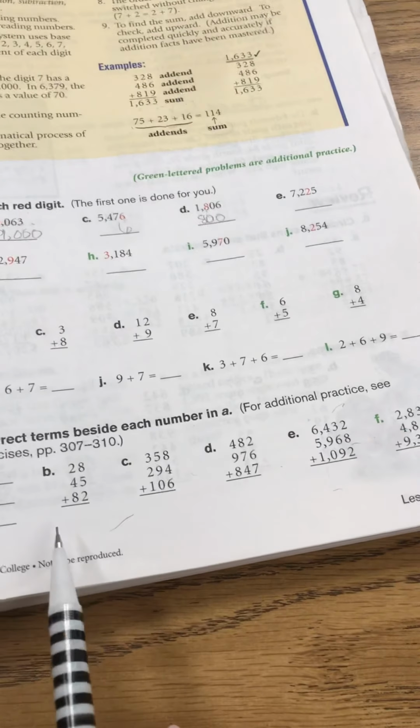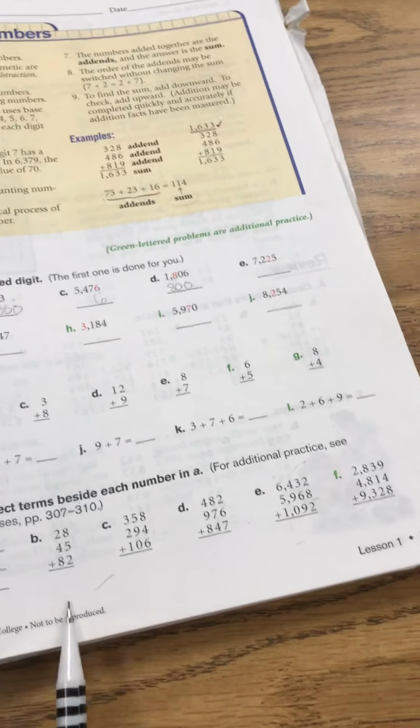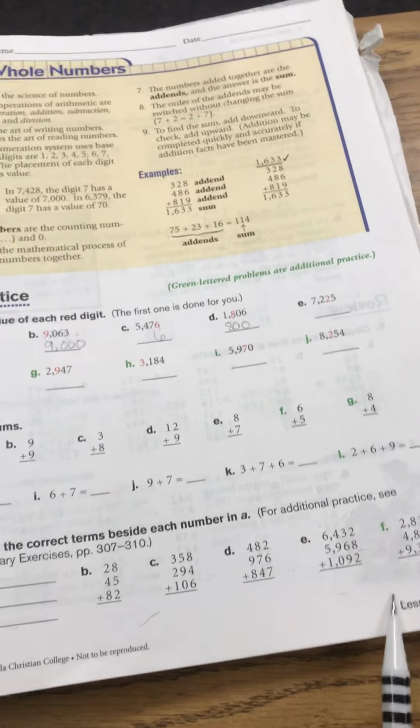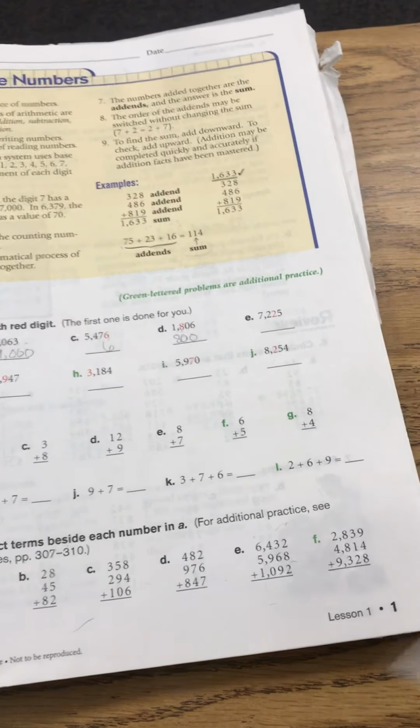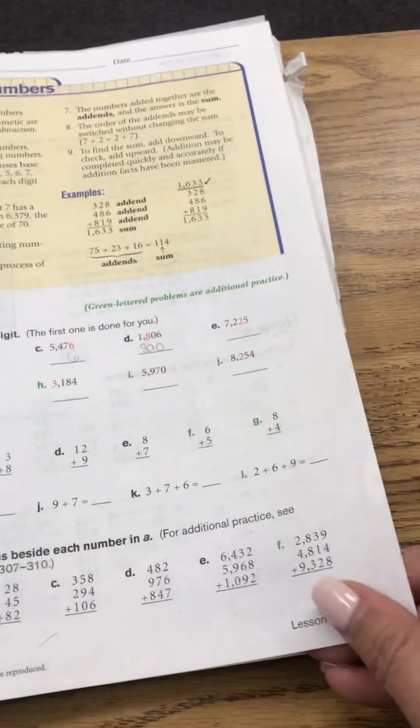So this is what I suggest. Go ahead and do it on your own in your head, and then to check the answer you can use a calculator, but try not to use it while you're doing the work because you're not going to learn, because eventually you're going to have a quiz and test on it. So you have to practice and add carefully. All right, so that's page 1.